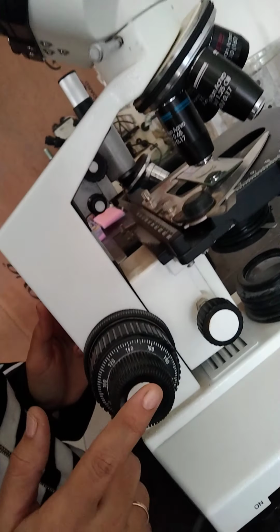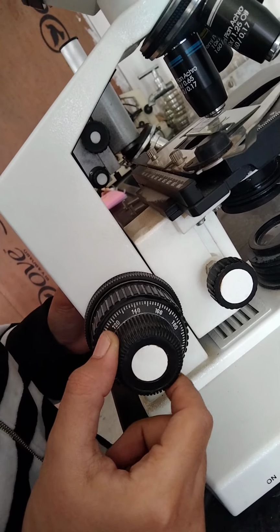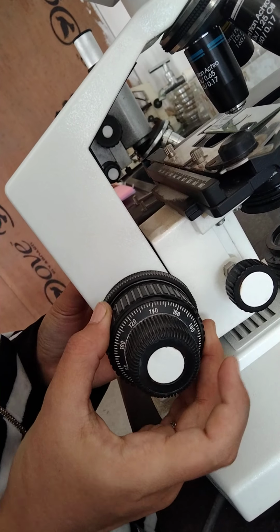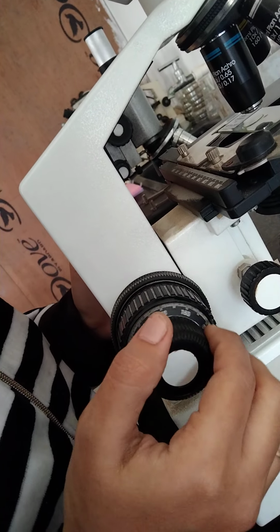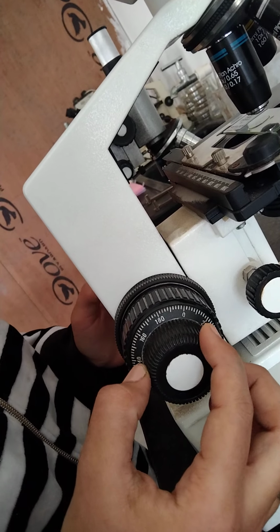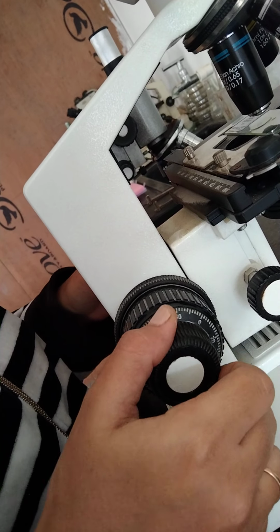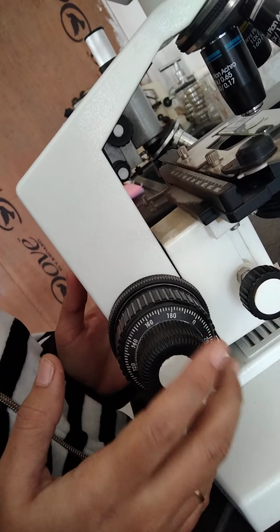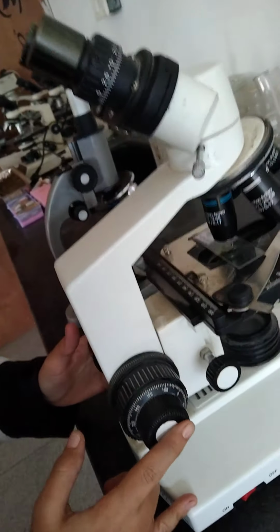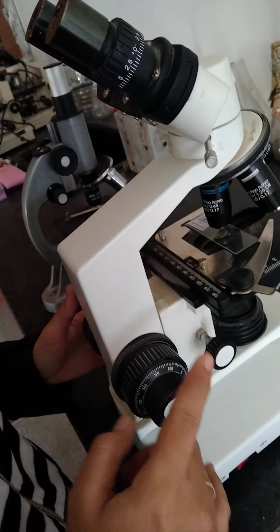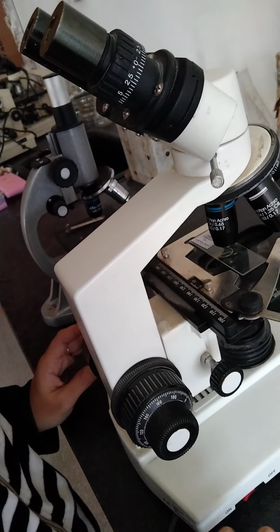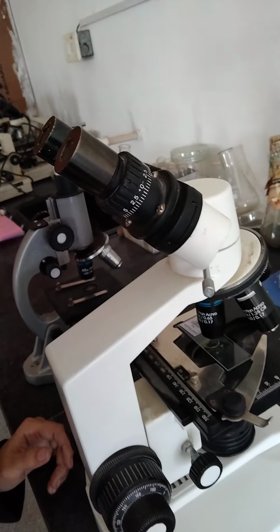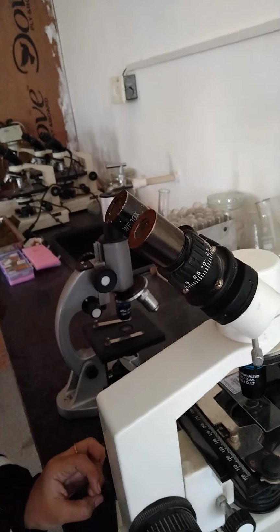Now this is the fine adjustment, which is different from the coarse. The coarse is the whole screw mechanism, and this is the fine adjustment. It is the screw mechanism which moves the body tube upward and downward in a limited range, right? So the object is brought into sharp or exact focus. So this was about the structure of the microscope, right. This is all about the function and structure of the compound microscope.